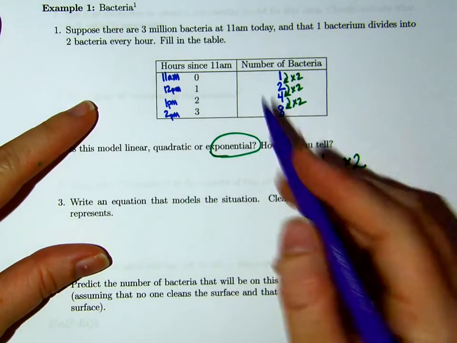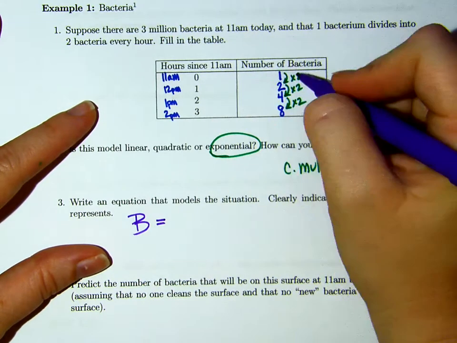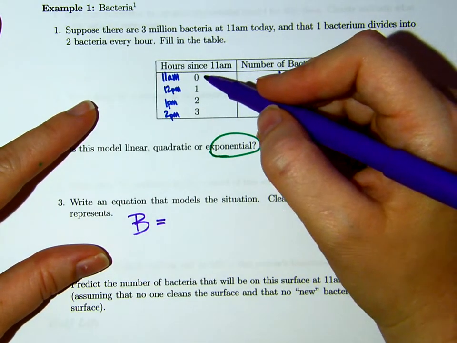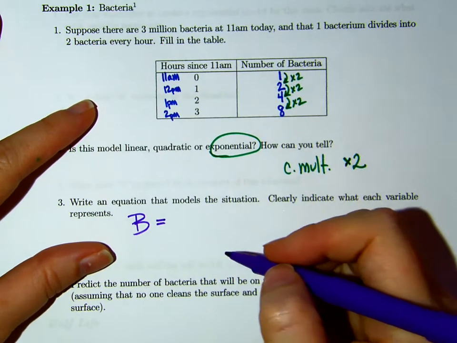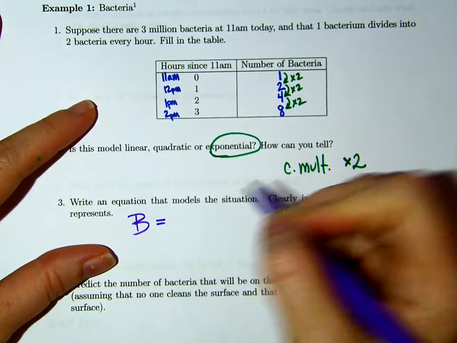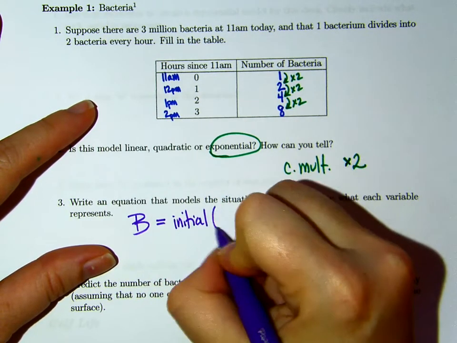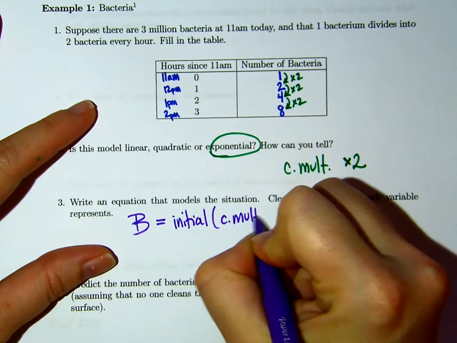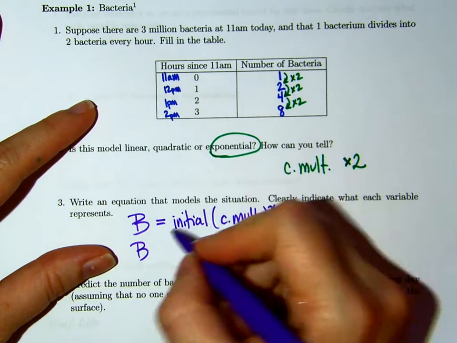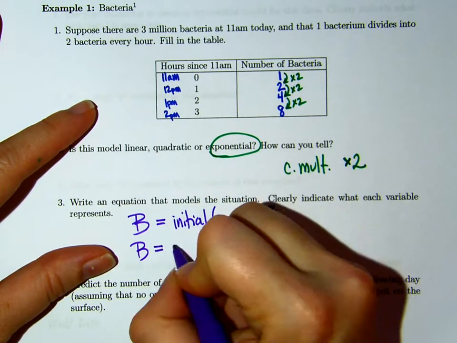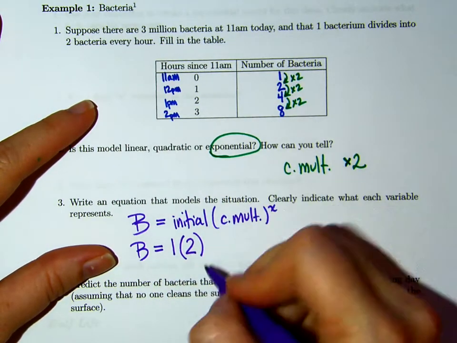Okay, so bacteria, I'll call it B for bacteria. The initial amount: at time 0, which is 11 a.m., there was 1. So just to write down so I can remember this model, initial amount times constant multiplier to the x. Bacteria equals 1, and the constant multiplier is 2 because it's doubling each time.